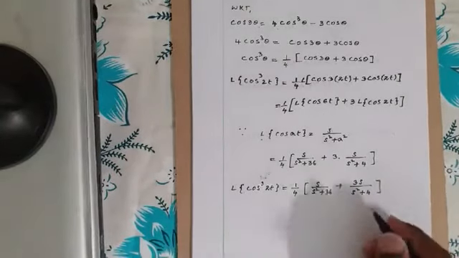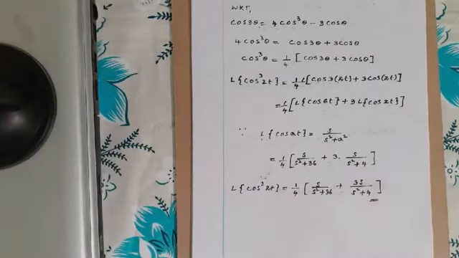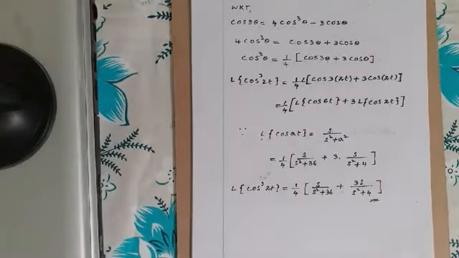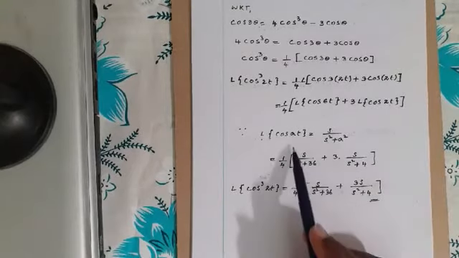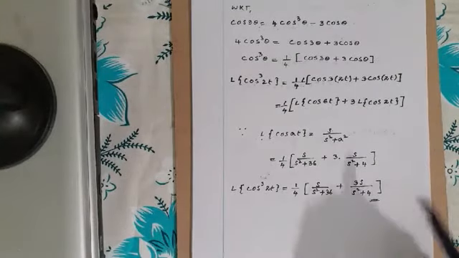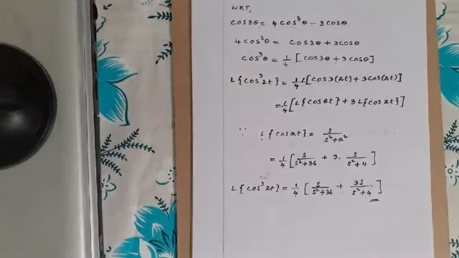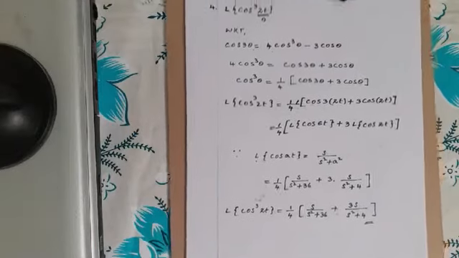So this is the answer for this question. Hope you have understood. So this is the formula for L of cos at, and by this we solved this problem. So this is the problem. Hope you have taken it in your classwork also.